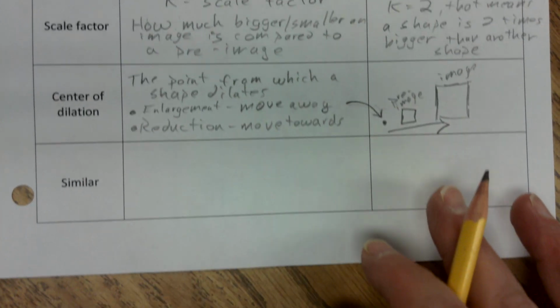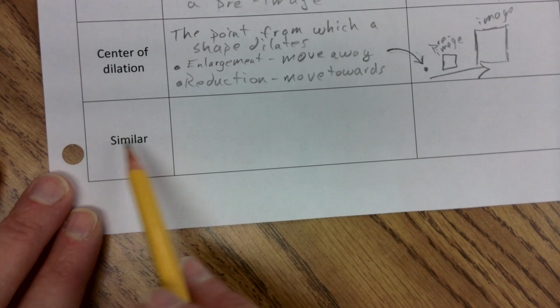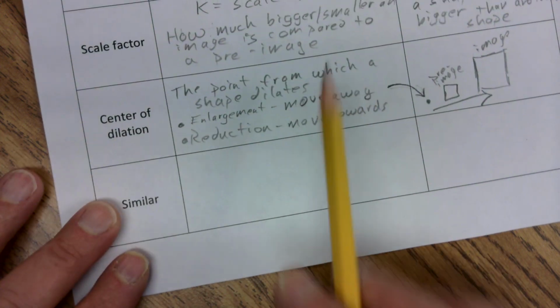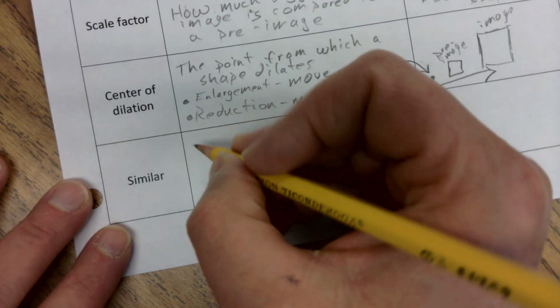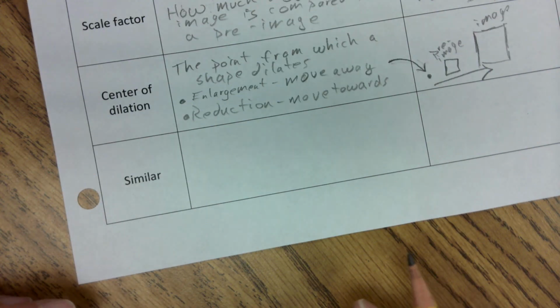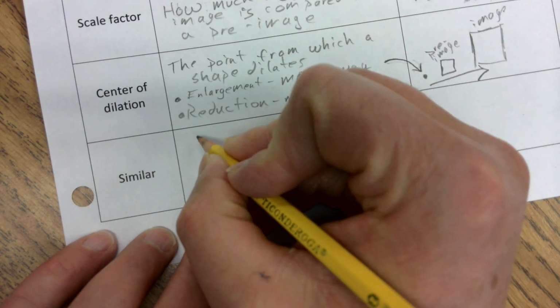And then now we get to this word similar. This goes back to, when you make a shape bigger or smaller, it's going to be the same shape but a different size, right?